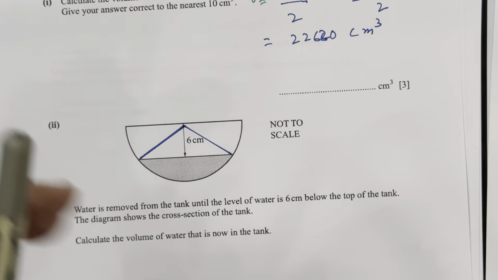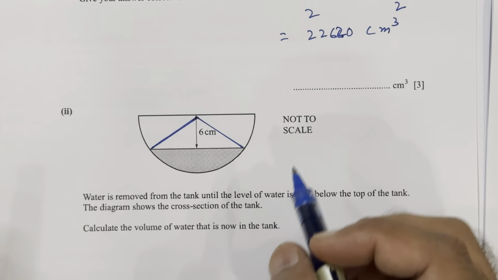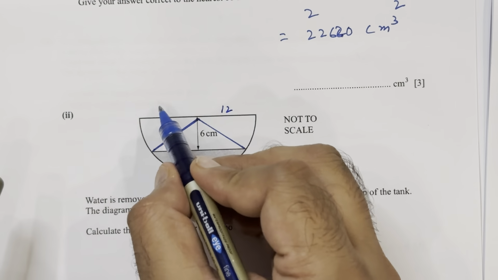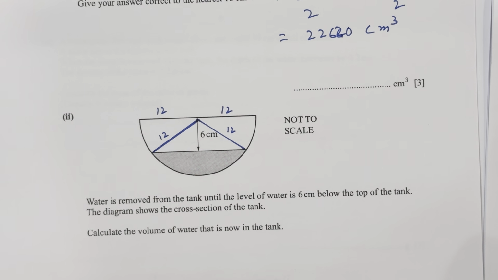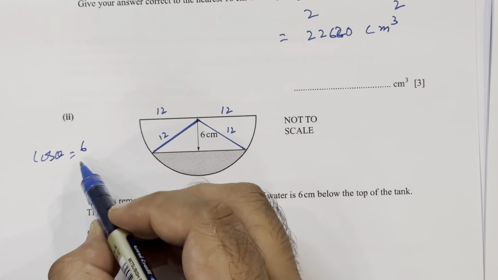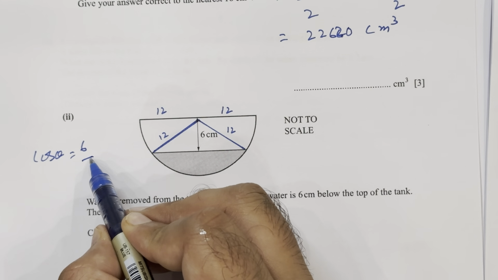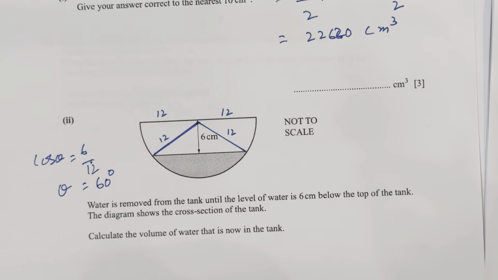Okay, these are the two triangles that are equal, so we're going to find this, and we know that the radius is 12, so we're going to write 12 over here, and this is also radius, this is also radius. Now you can find the angle easily. It is a right angle triangle, so cos theta would be equal to 6 by 12, and you get the value of theta, that is equal to 60 degrees. So the angle over here would be equal to 60 degrees.